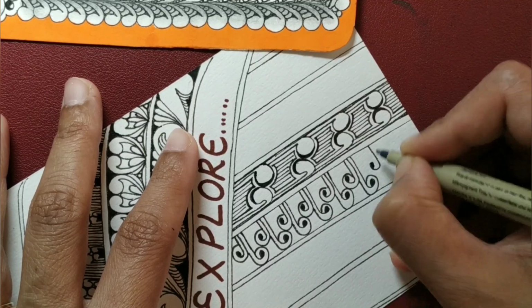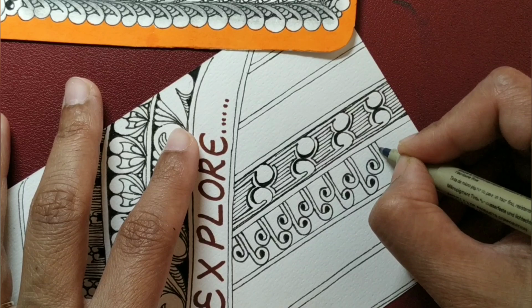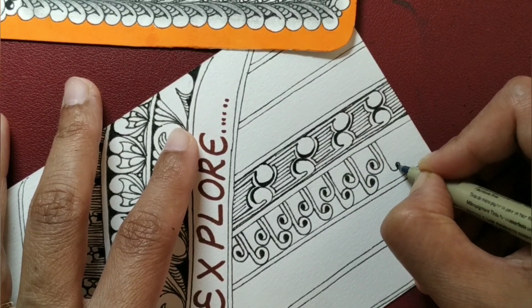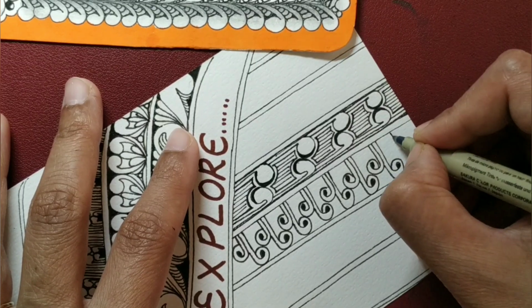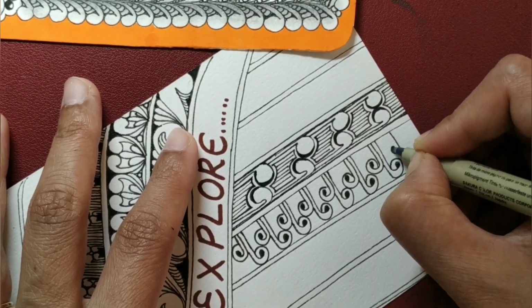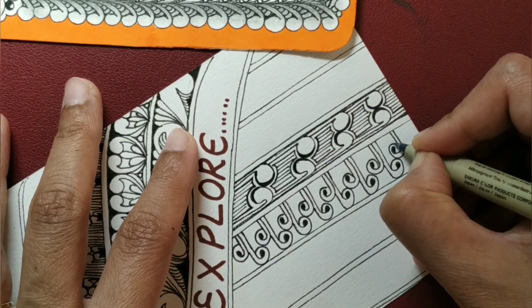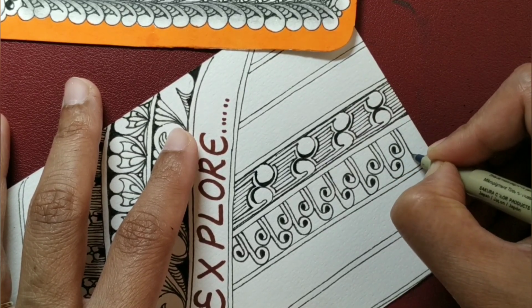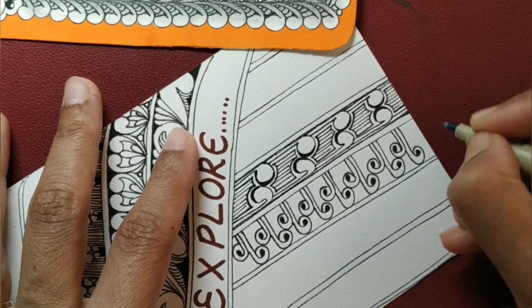So one is facing to the left, the other is facing right, and I'm auraing both, right? And they are kind of touching each other so that we create some closed spaces.